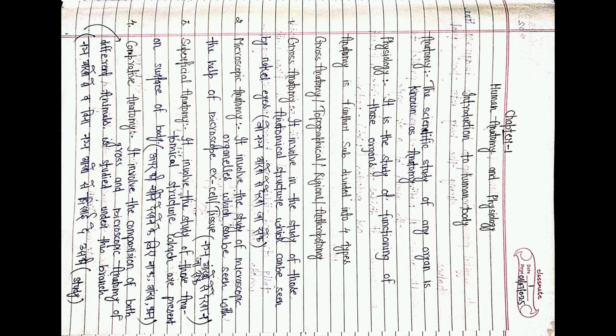Chapter 1: Human Anatomy and Physiology. Introduction to the Human Body. Anatomy. The scientific study of any organ is known as anatomy. Physiology. It is the study of the functioning of those organs.